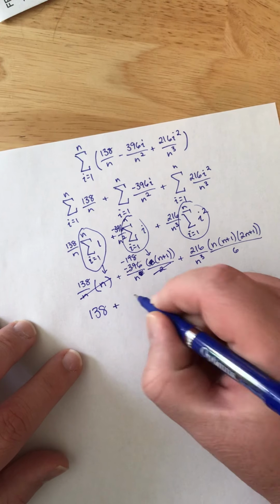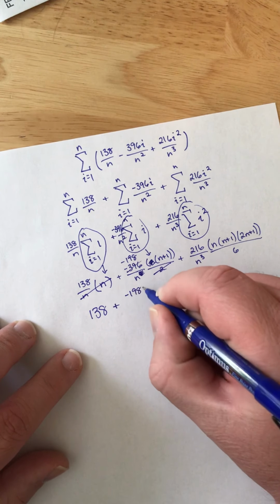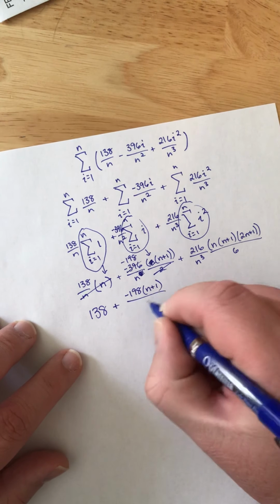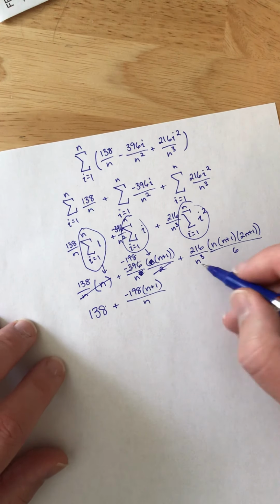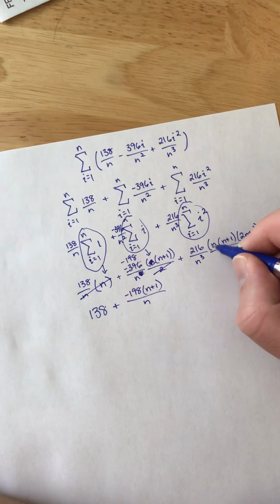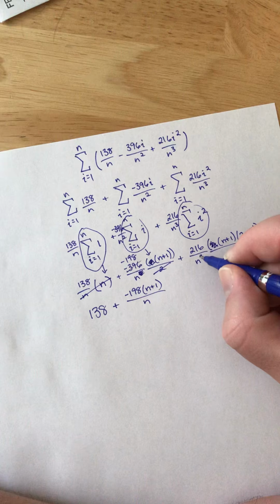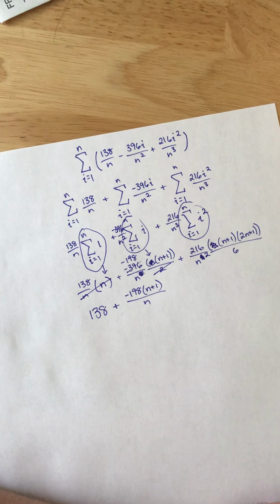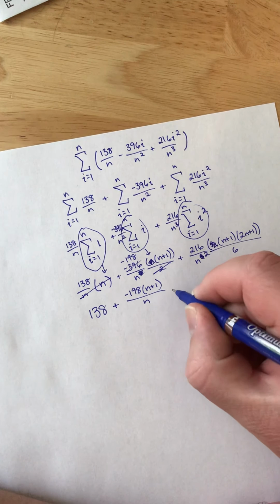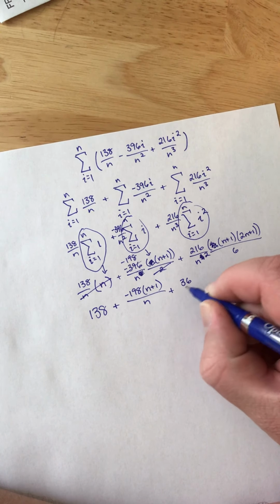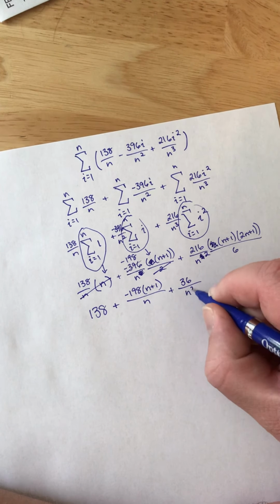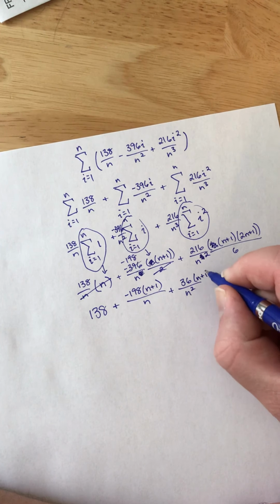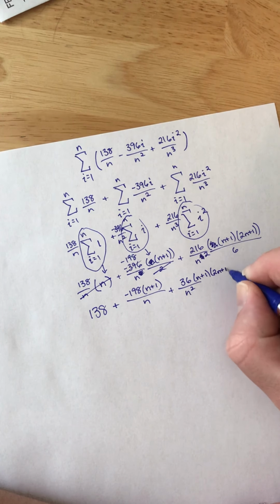So I'm going to write down where I'm at right now. Negative 198 times n plus 1 over n. I'm going to come back to that in a second. Next part. Again, I've got another n right here, and I've got n cubed. So I'm going to bump that down to n squared. And I can also take 216 and divide it by 6. Hopefully you guys remember that was 36. We did that earlier. All right, so I've got n squared on the bottom, and I'm still left over with n plus 1 times 2n plus 1 on top.